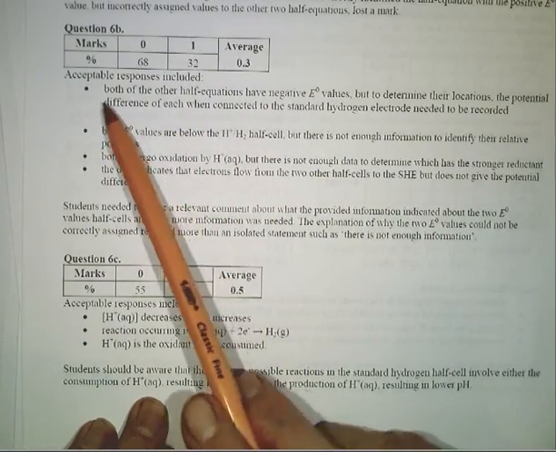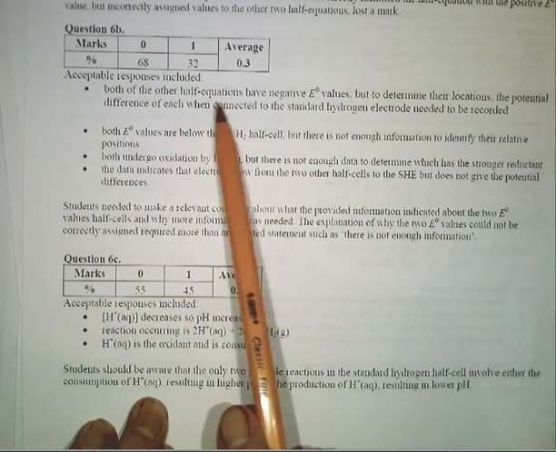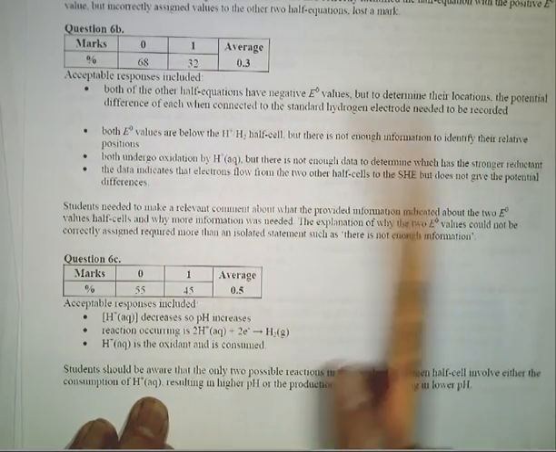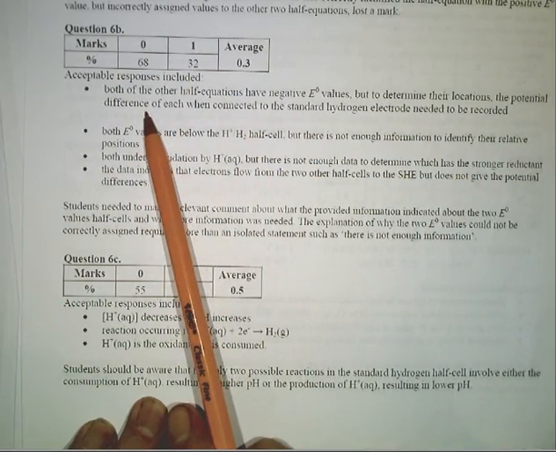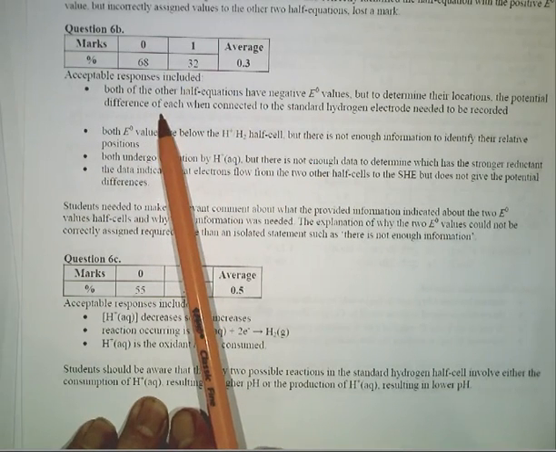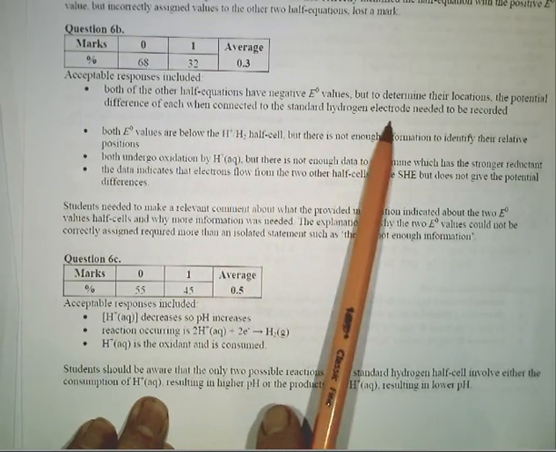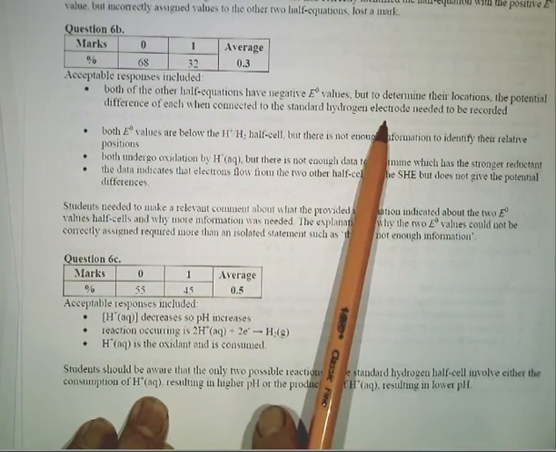So acceptable responses included: both of the other half cells have negative E0 values, but to determine their location, the potential difference, the voltage between them, of each would have to be recorded when connected to the standard half cell.